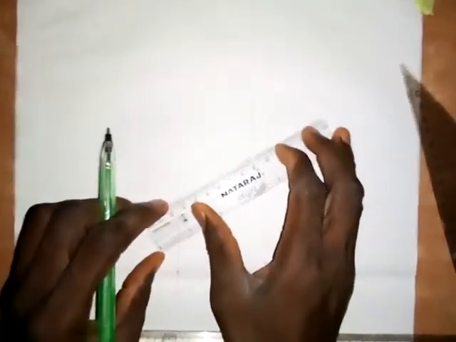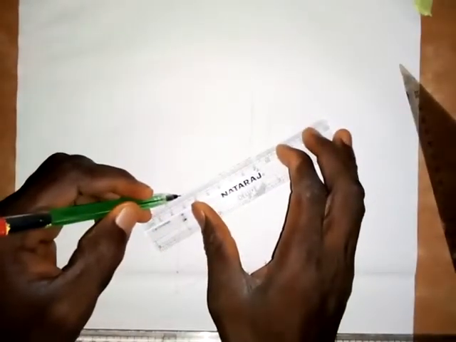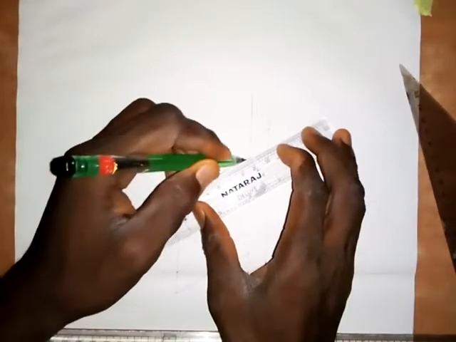Now, if you look at what we have here, let me bring out what we have done by thickening these lines.